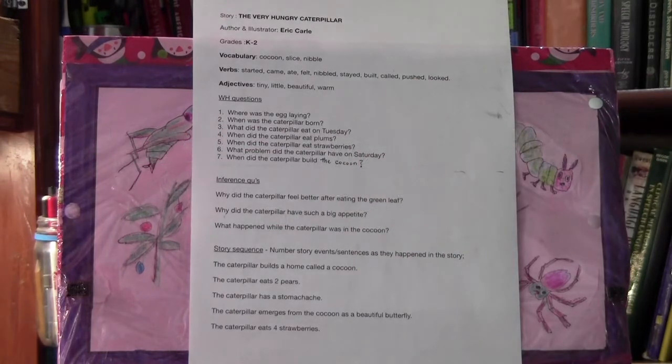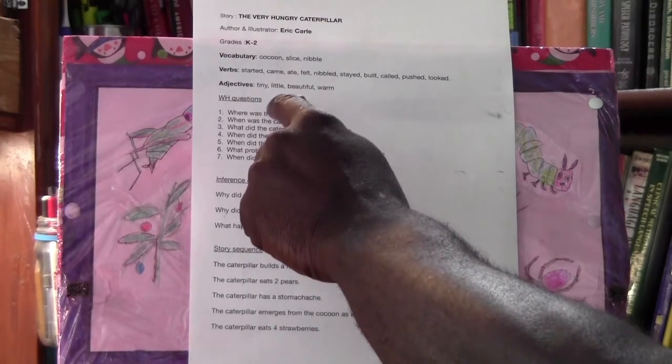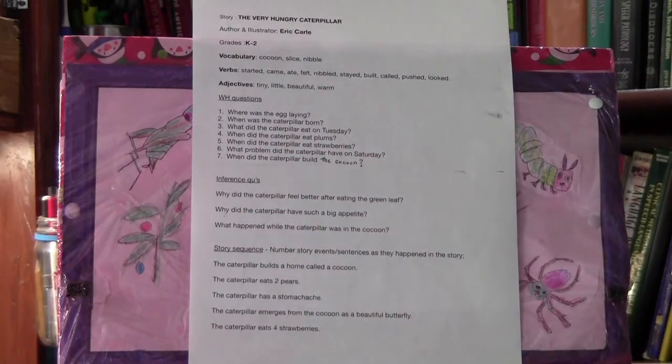Then we have adjectives such as tiny, little, beautiful, and warm. With these as well, I like to have the student or child begin by drawing a picture associated with the word. Thereafter, have them use them in sentences, and finally make little stories, a variety of stories about these words, so that they can incorporate them into their vocabulary.